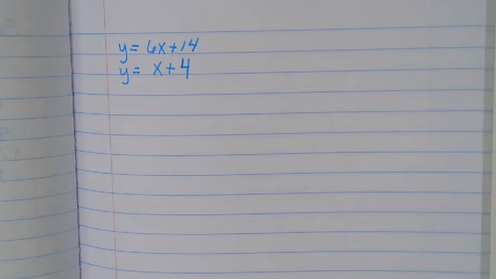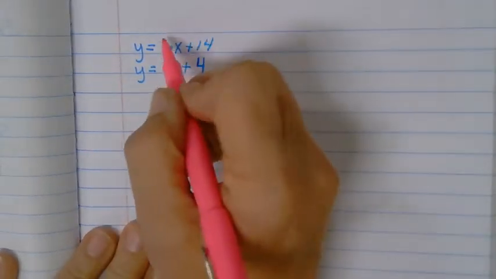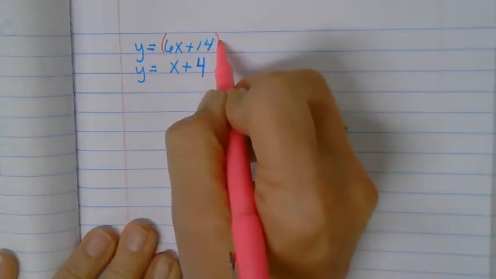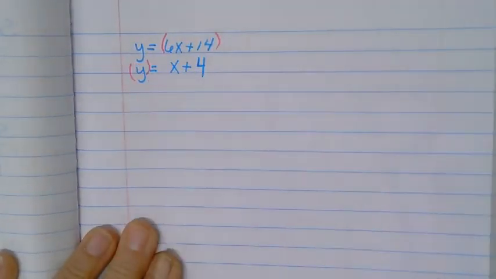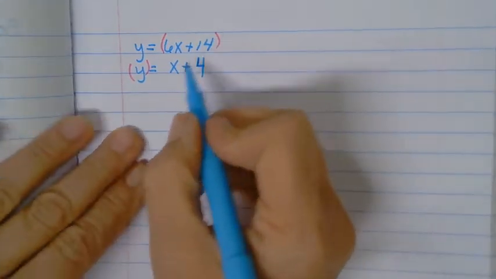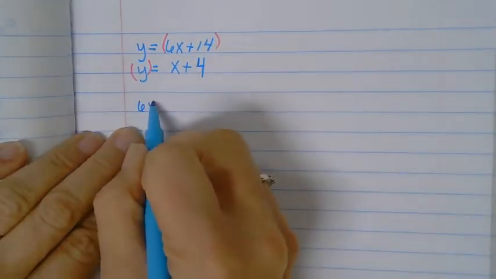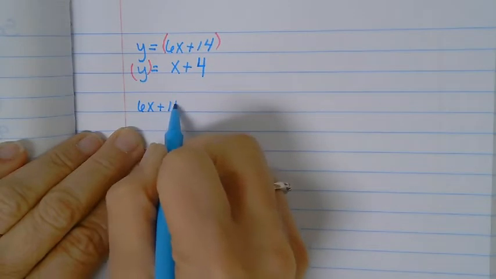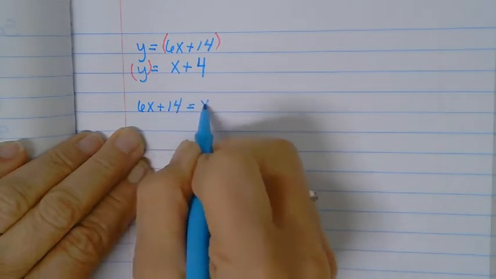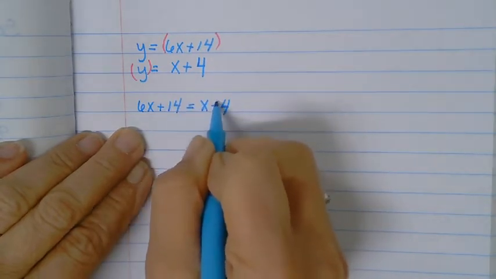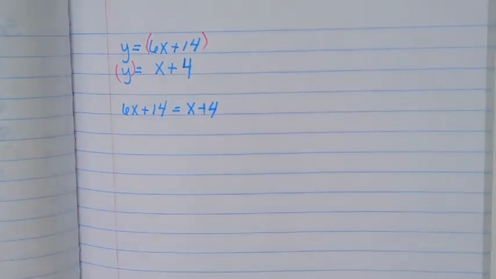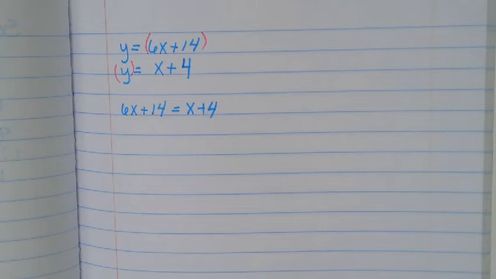So, first step is to do what? Put 6x plus 14 as y. So do 6x plus 14 equals x plus 4. Okay, do what you need to do to solve that for x. I'll let you work it out.